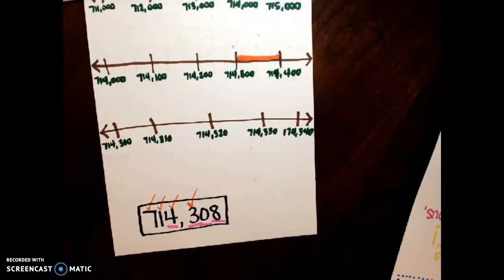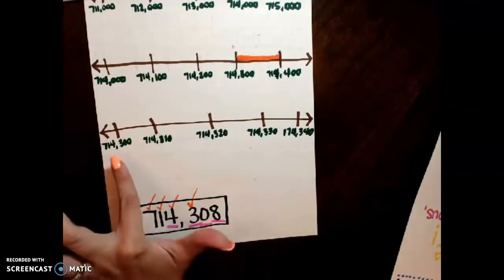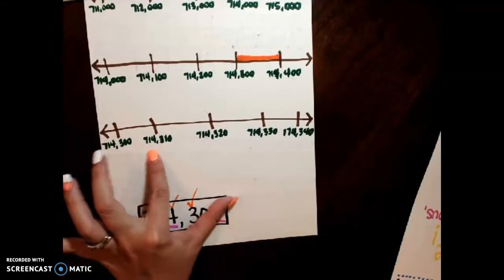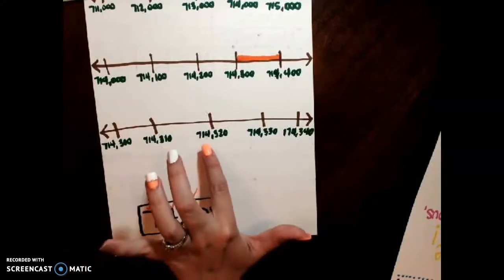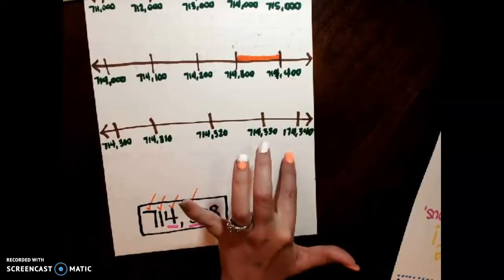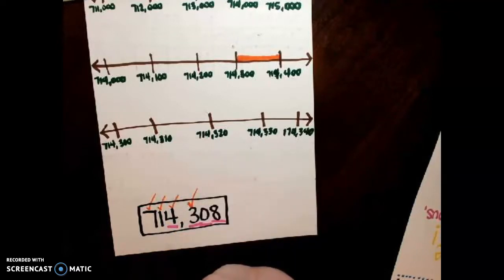Now we're going to look at our tens, okay? We're going to look at our tens. And I have 714,300, 714,310, 714,320, 714,330, and then 714,340.